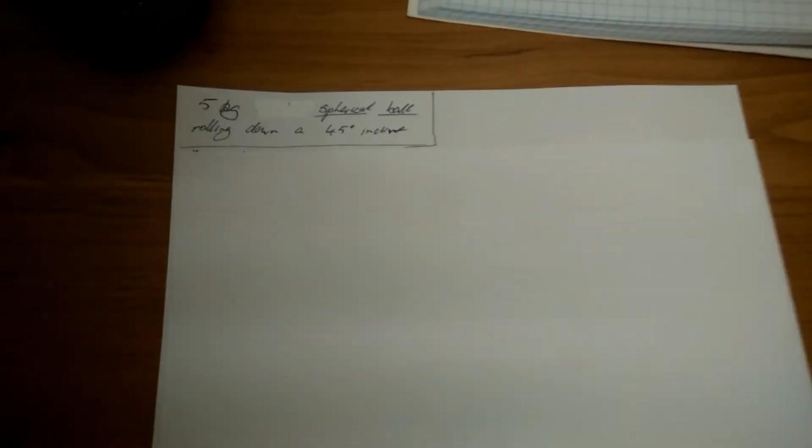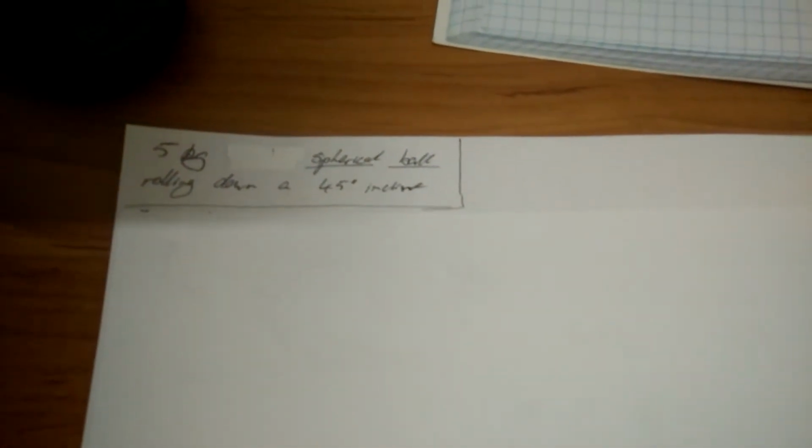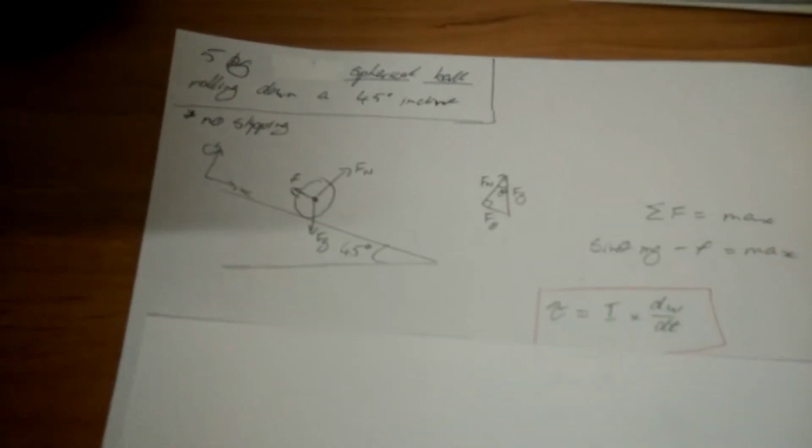So I thought I'd sort out a bit of confusion with regards to this question, because I was freaking confused for a long time. So if you have a 5 kilogram spherical ball rolling down a 45-degree incline, what maths can we do with that? So what physics can we do?